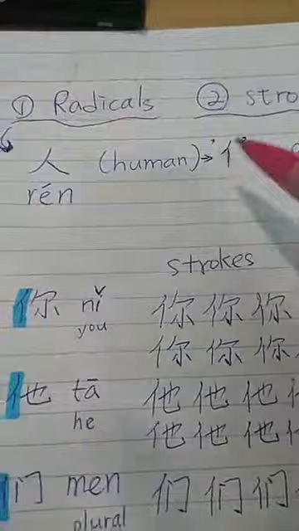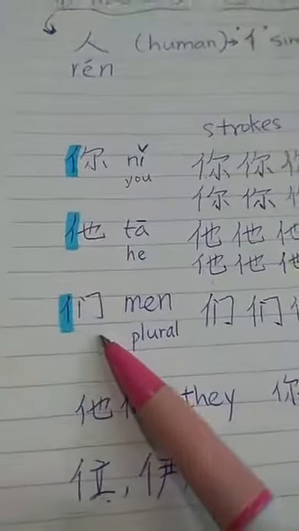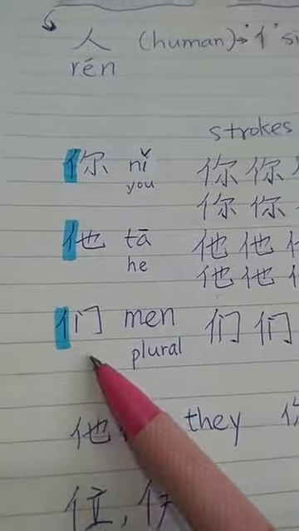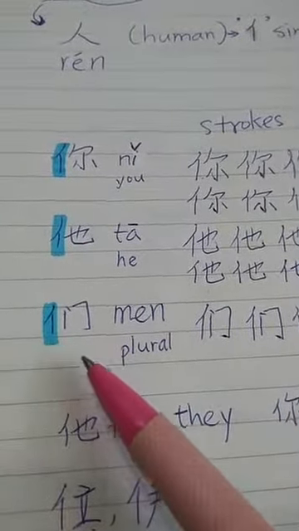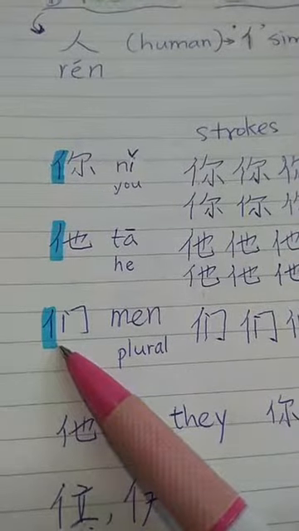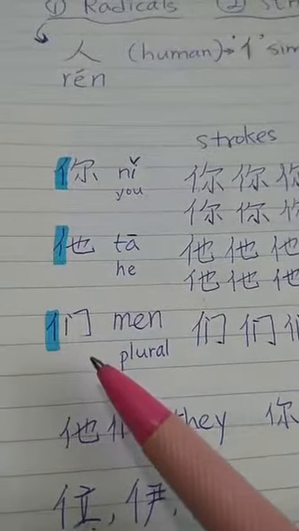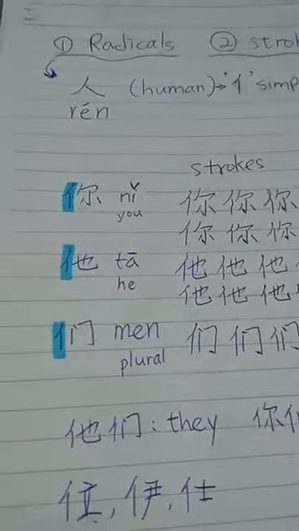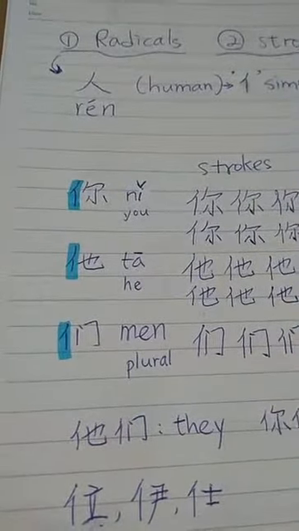So this word has something to do with human or people, because you see the radical here. So radicals are very important. When I have some free time, I'll teach you some different radicals. Then you can learn more about Chinese words.